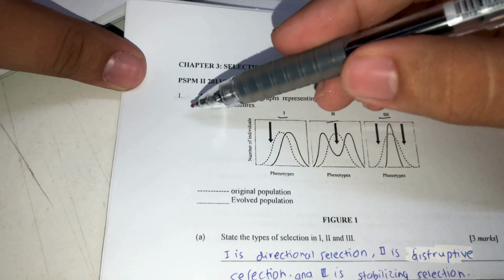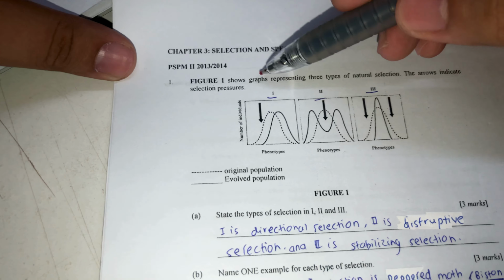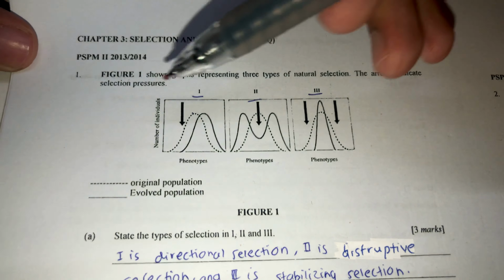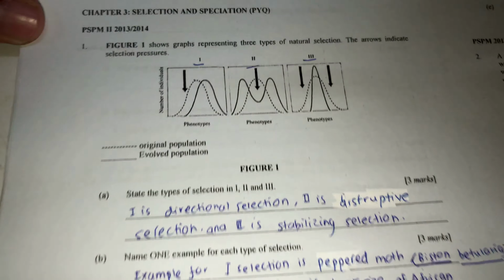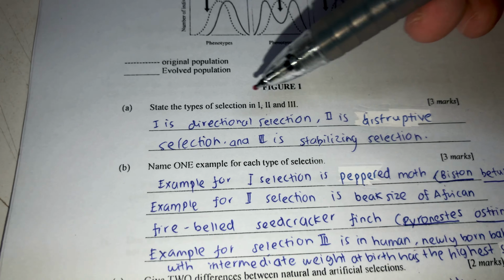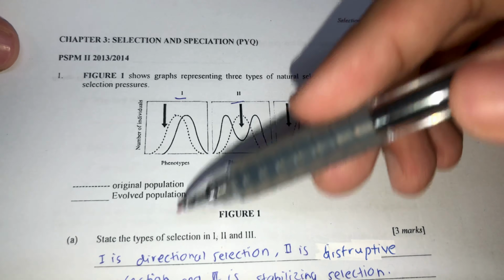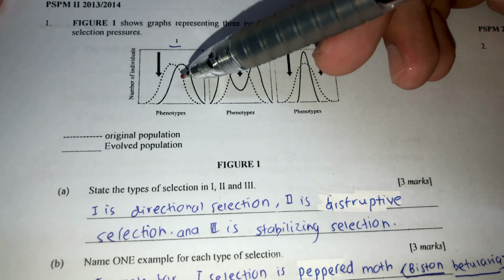As you can see, question 1, figure 1 shows the graph representing the three types of natural selection. The arrow indicates selection pressure. The first question, A, states the types of selection 1, 2, and 3. The first selection, as we can see, is directional selection.